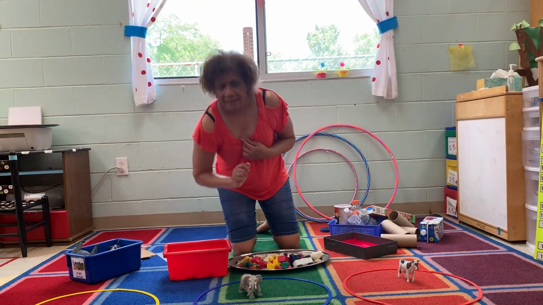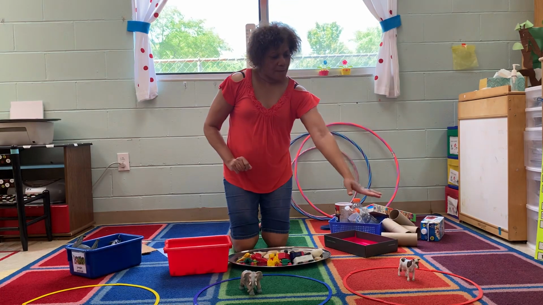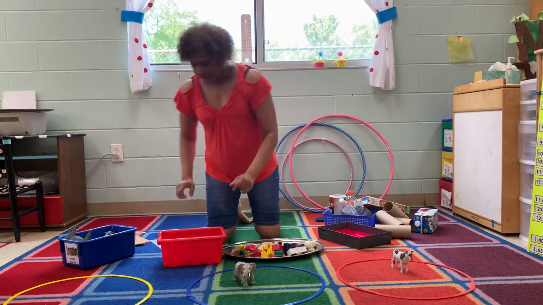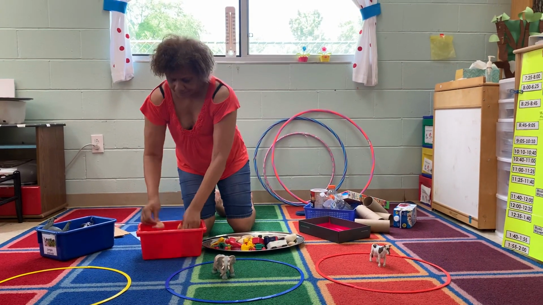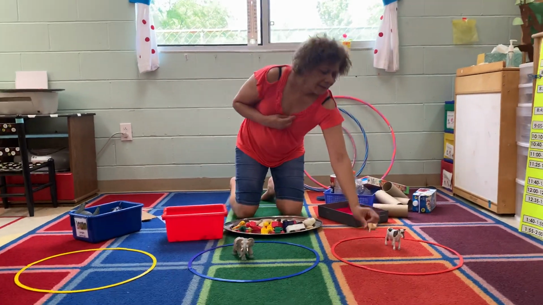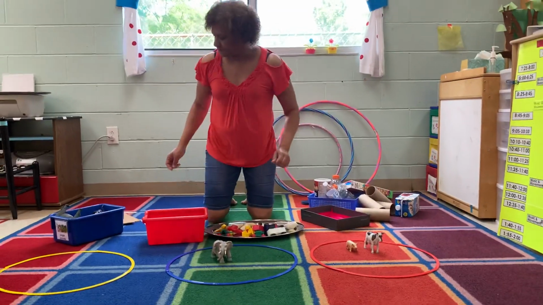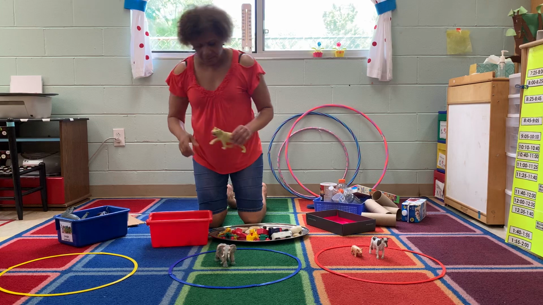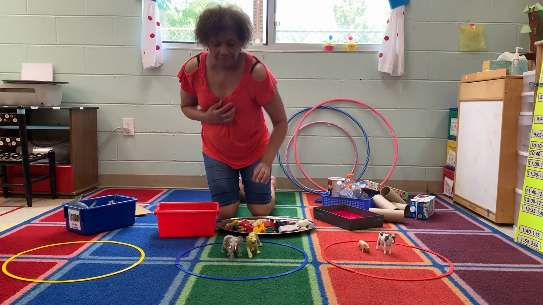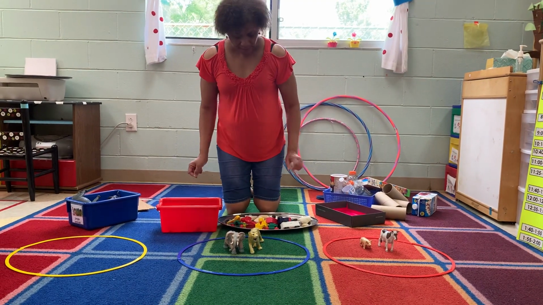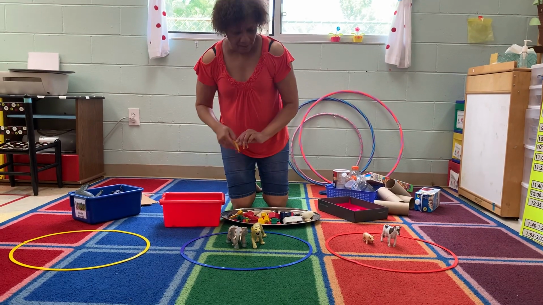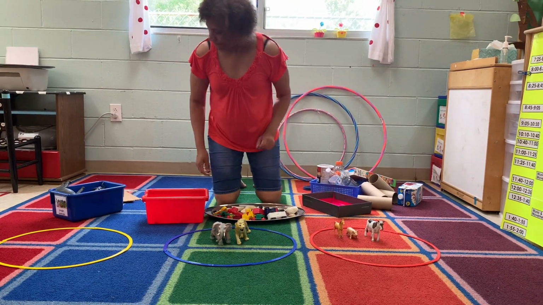We would put it here, because we have farm animals and jungle animals. Let's put a few more out. We have a pig, lives on the farm. We have a tiger that lives in the jungle. And we have a horse that lives on the farm.